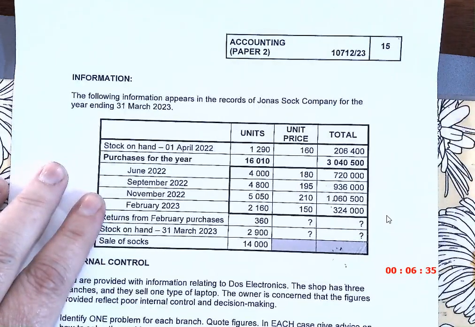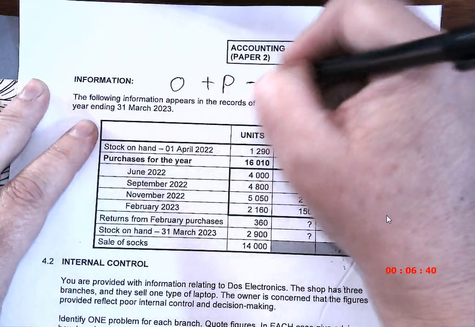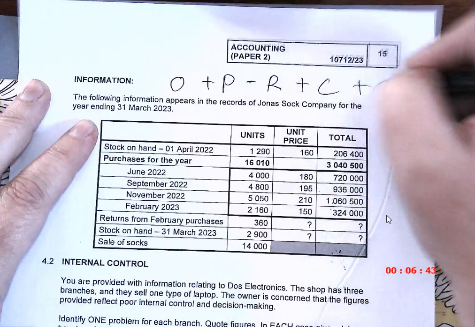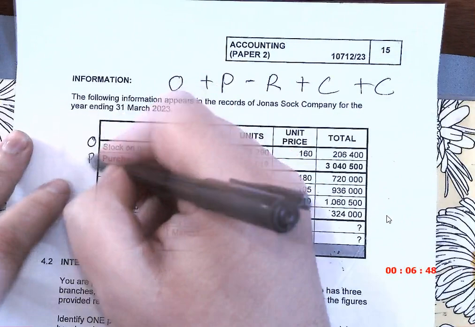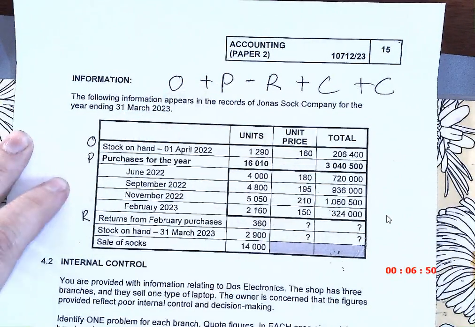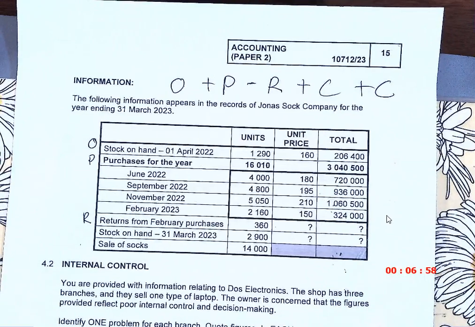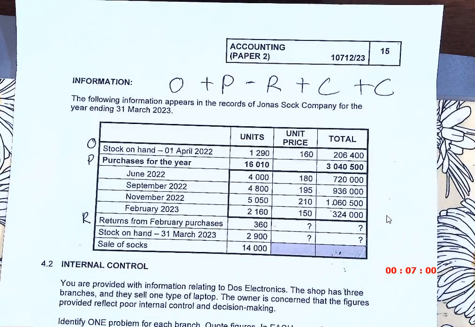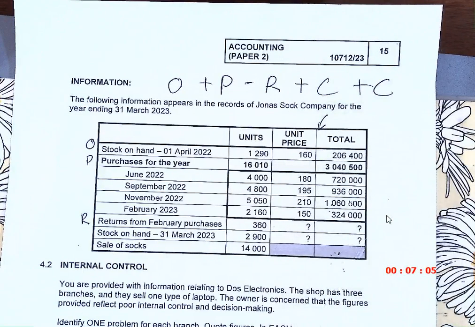Now remember what I told you. I said you always look at opening, purchases, returns, customs, carriage. Now if I look here, can you see? Opening, purchases, returns. In this case, they didn't give me any information about customs or carriage. They can give me that information as an extra column here, or as an extra little sentence here at the bottom.